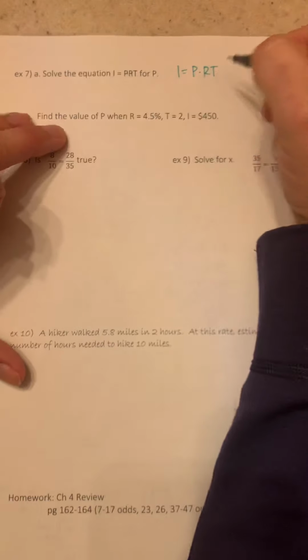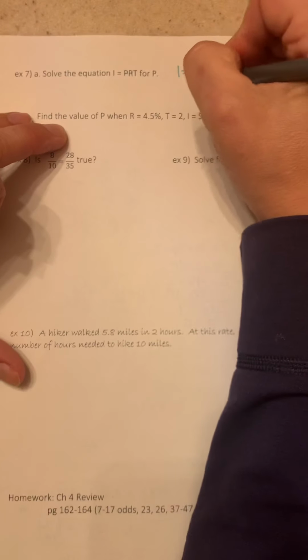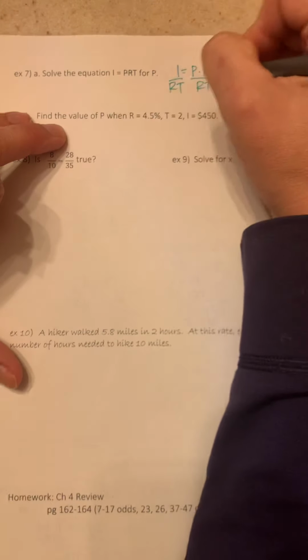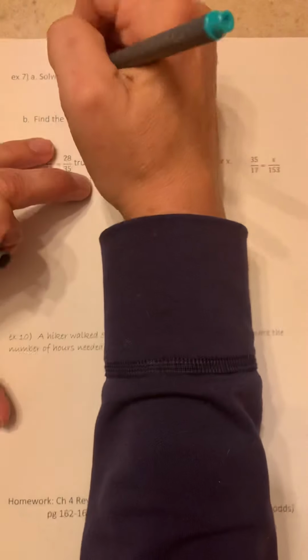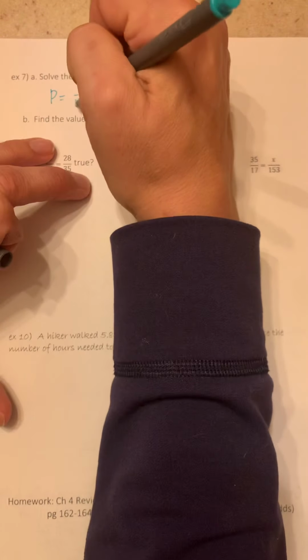So if this is being multiplied, then I'm just going to divide by RT, and then those will cancel. So P will equal I over RT.